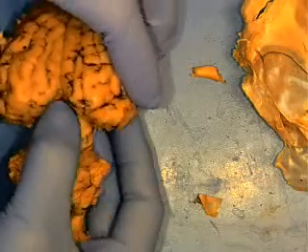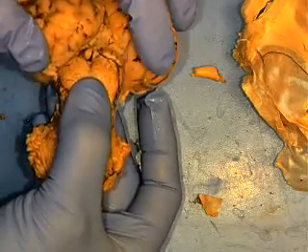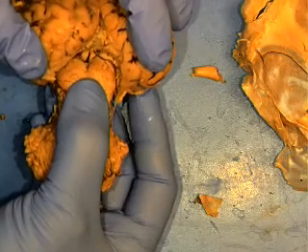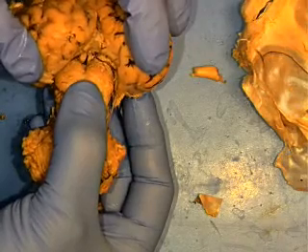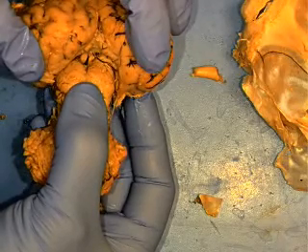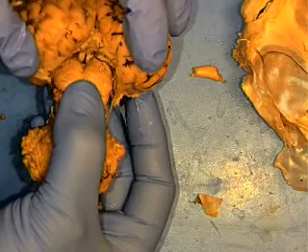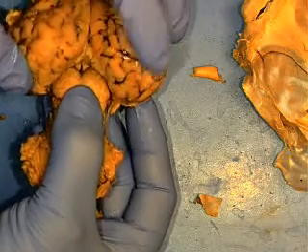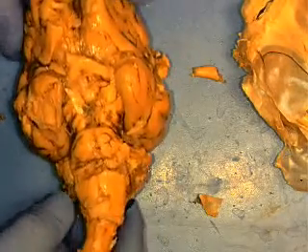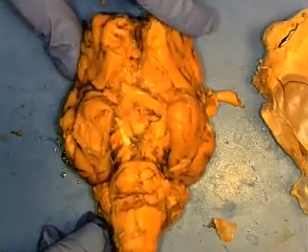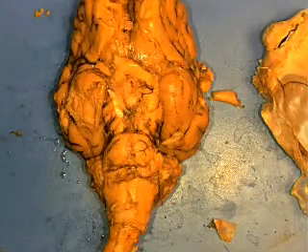Now if I take my thumb and pull back on the corpora quadrigemina, you see another little structure up there that appears, and that would be the pineal gland. It is an endocrine gland that releases melatonin to set up your biological clock, your sleeping and waking cycles. So let's go back to the ventral view of the brain, and let me show you the structures that you're responsible for there.